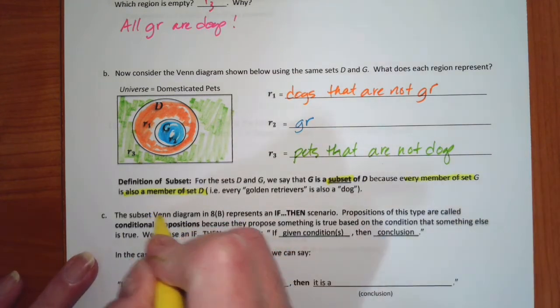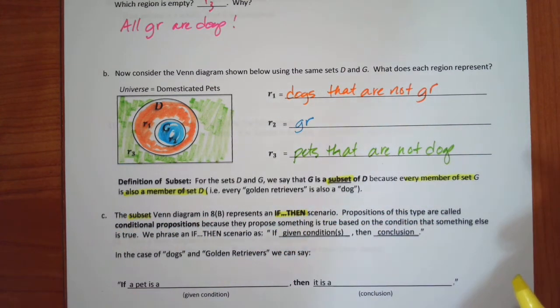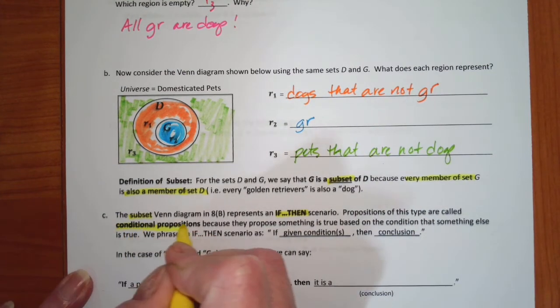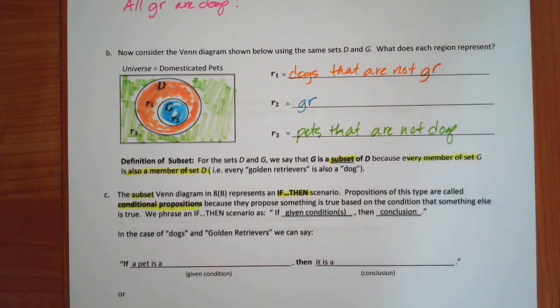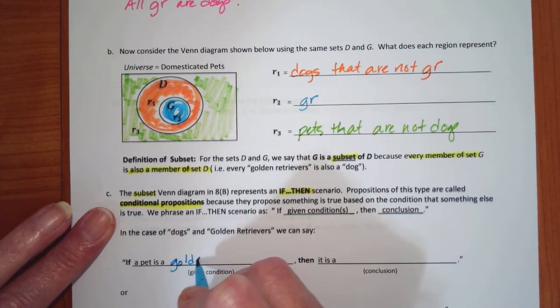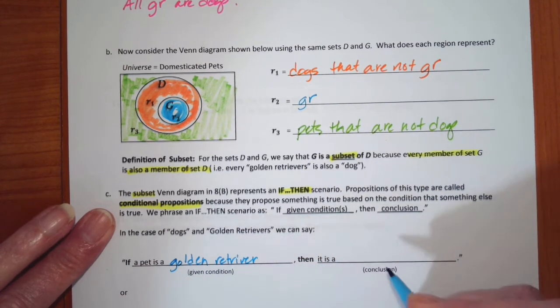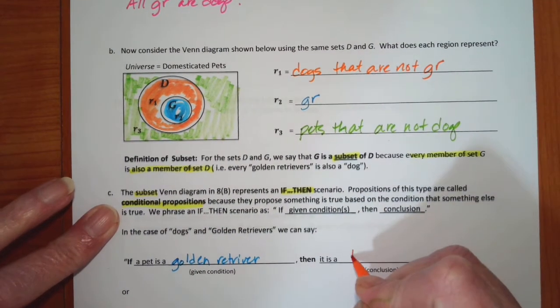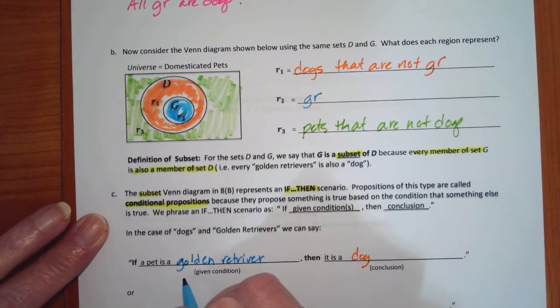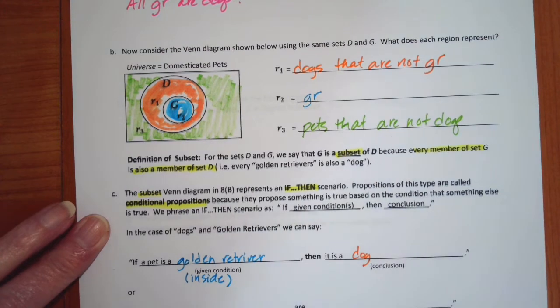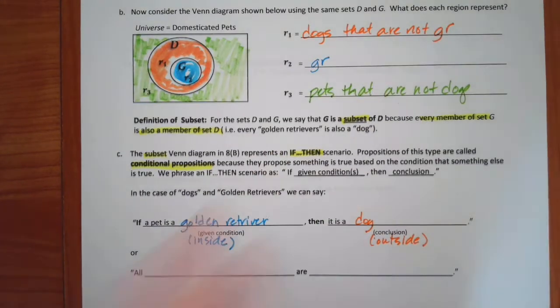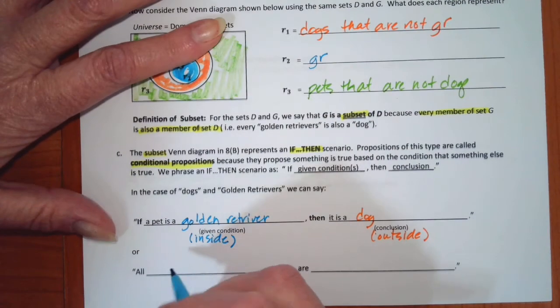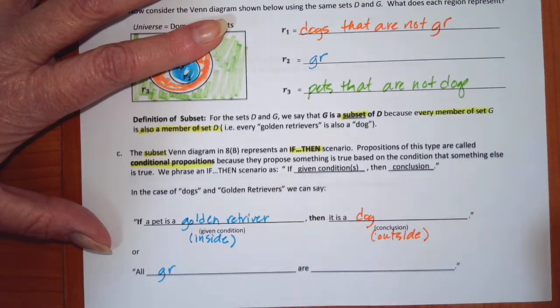If you have a subset, it is an if-then scenario. And this is called a conditional proposition. So what we can say here is that if a pet is a golden retriever, then it is a dog. Notice the if statement goes with the inside circle. The then statement goes with the outside circle. The small is the if, the large is the then. You can say that is another way in that all golden retrievers are dogs.